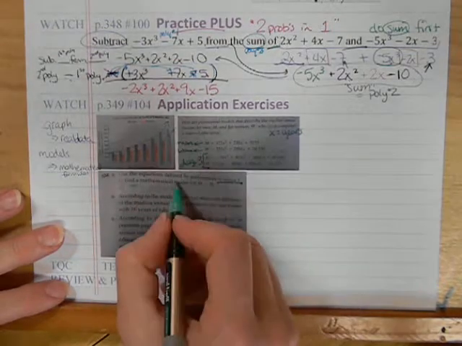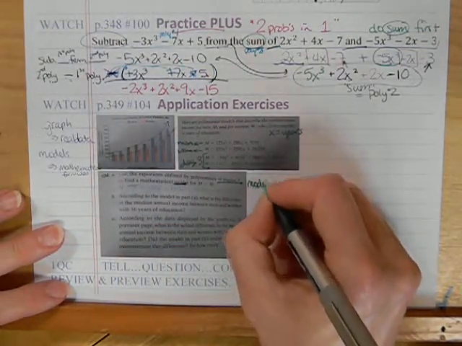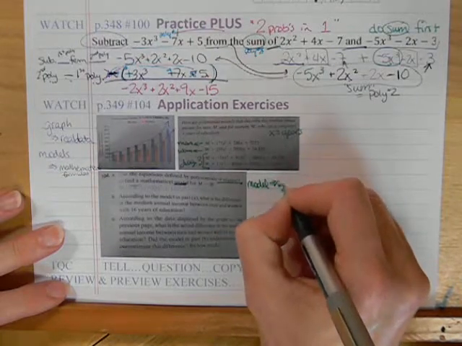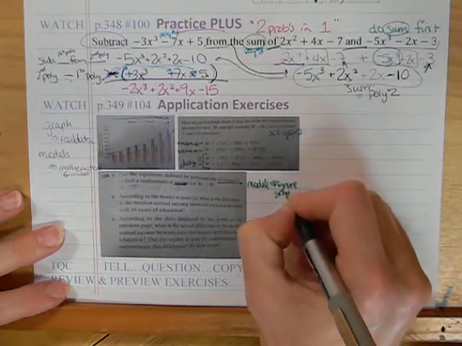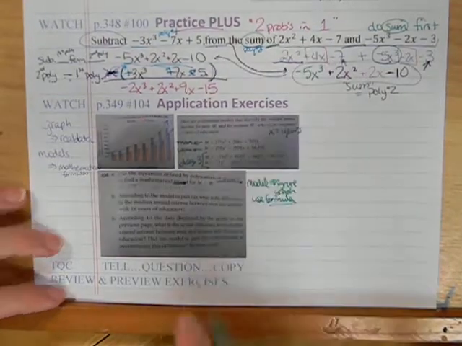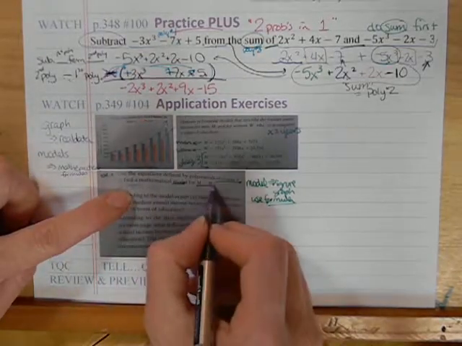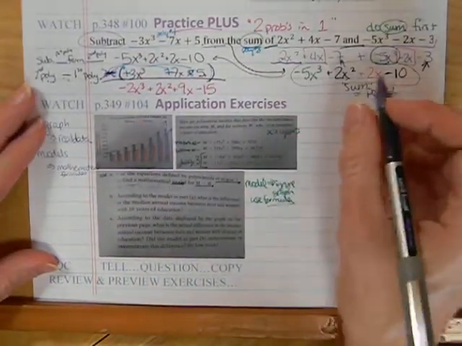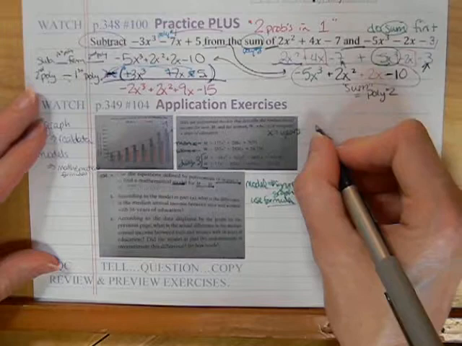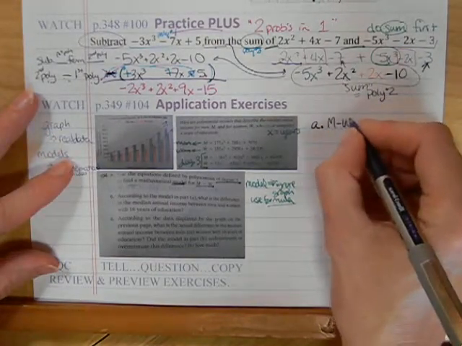So as soon as they use the word model, you know that you are ignoring the graph. Okay? So model means that you ignore the graph for now, and you use the formula that they give you. Use the algebraic version. So in this case, we're trying to find M minus W. So part A, and I'll give myself plenty of space here, so I'm going to start up top here. Part A has us find M minus W.